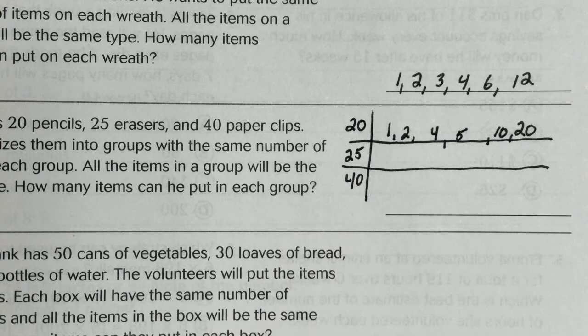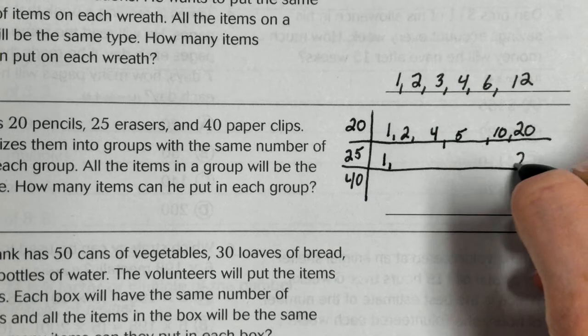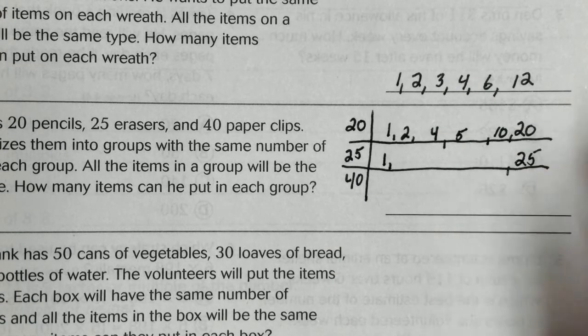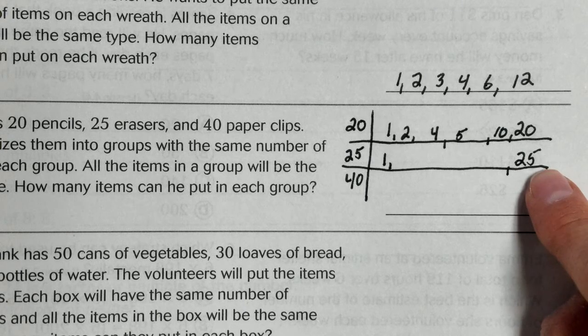Now let me do 25. What do I start with? 1 and 25. Is 25 an even number? No, it is not, because that last digit is not a 0, 2, 4, 6, or 8. So 2 is not a factor of 25. Is 3 a factor of 25?